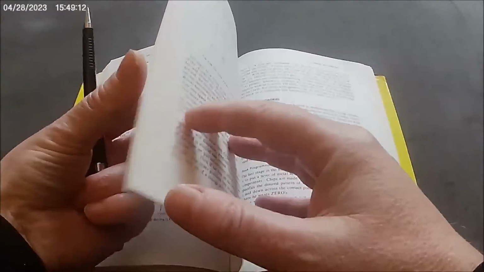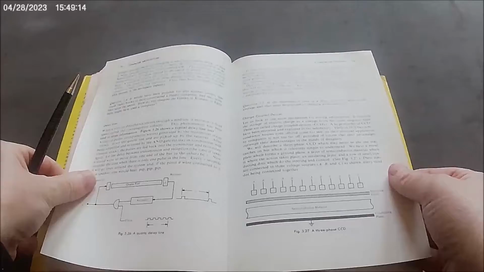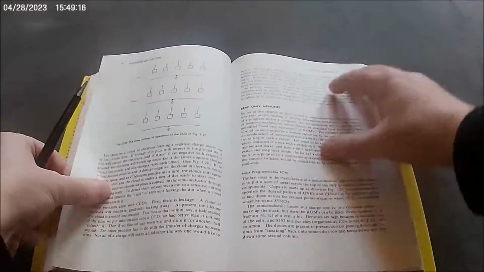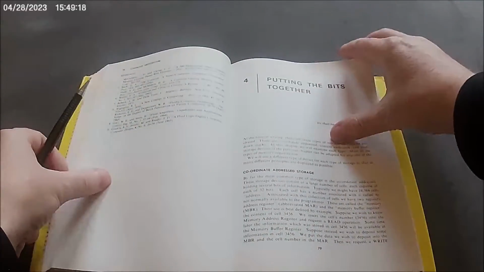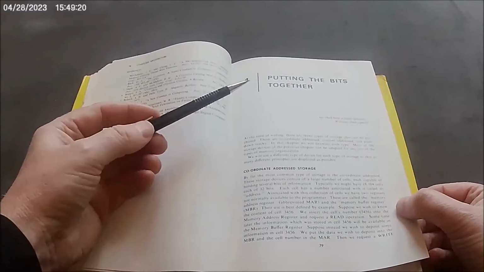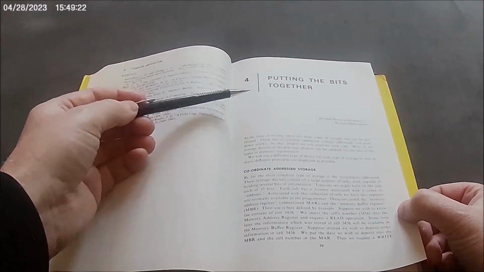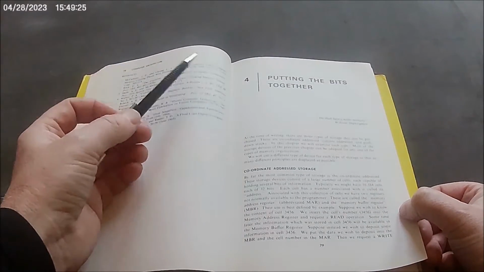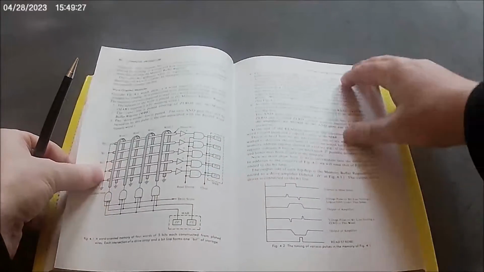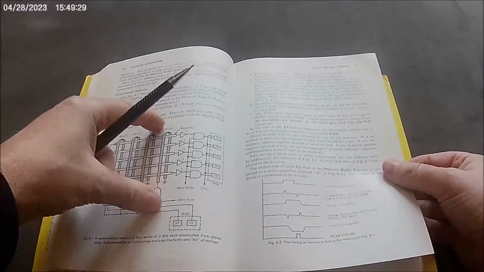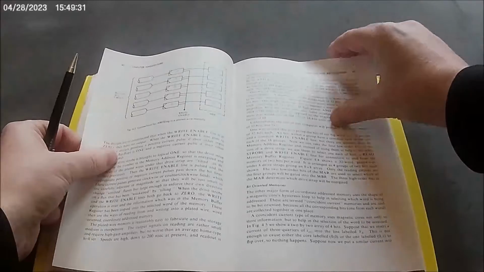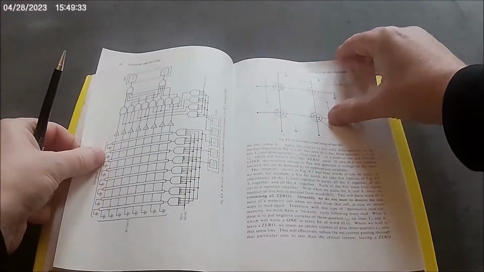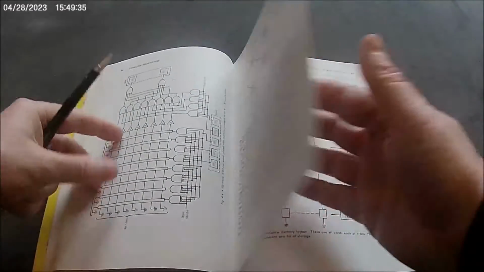But it's not something that I found in particular that I had much use for. So we really kind of start with the computer design here, putting the bits together. And it's showing you here how we build up a little RAM.